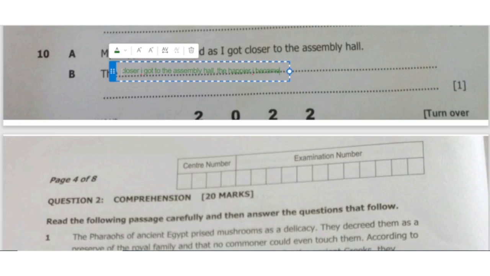The happier I became. Okay, so that is the way you write it. The closer I got to the assembly hall, the happier I became. Okay, so that is the answer for number 10.